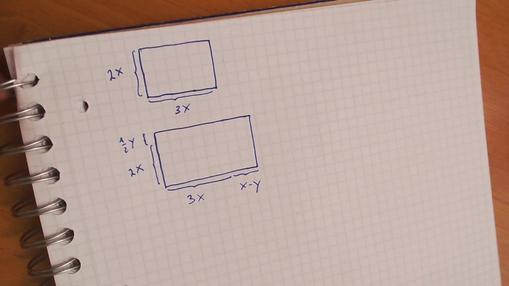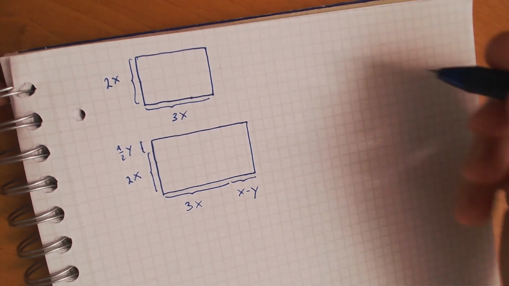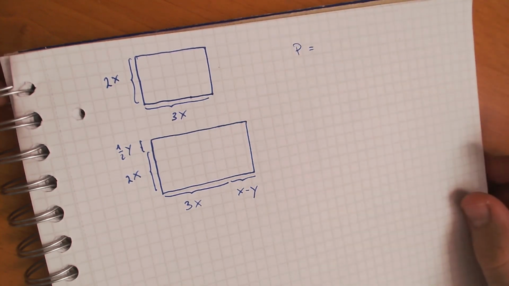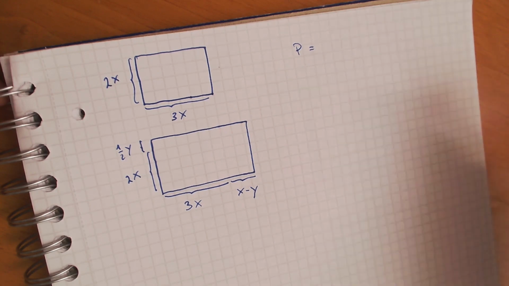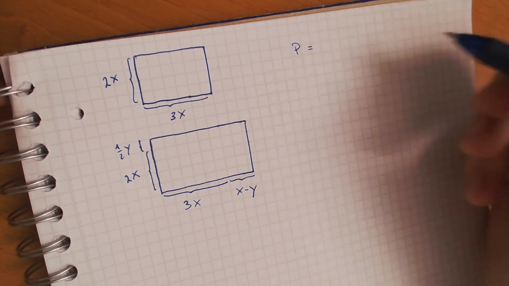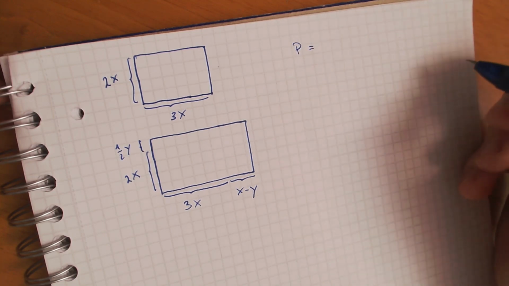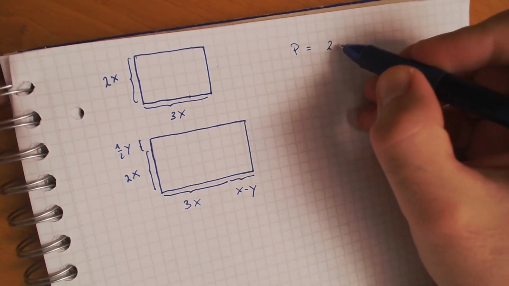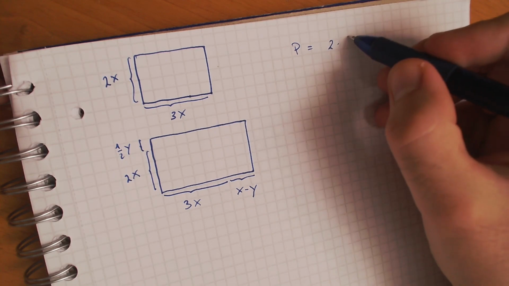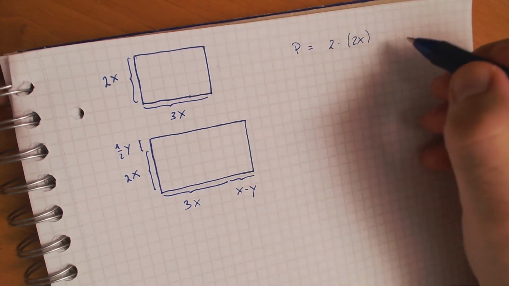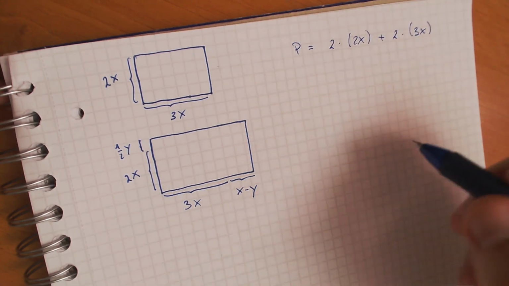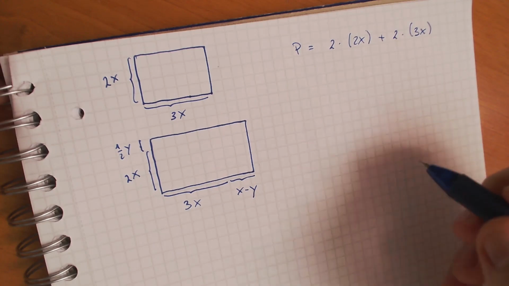So remember, just as a quick reminder, the perimeter of the rectangle is basically given by the sum of the four sides. So we would have 2 times 2x in the first case, plus 2 times 3x. This would be the first perimeter, so we can call it P1.